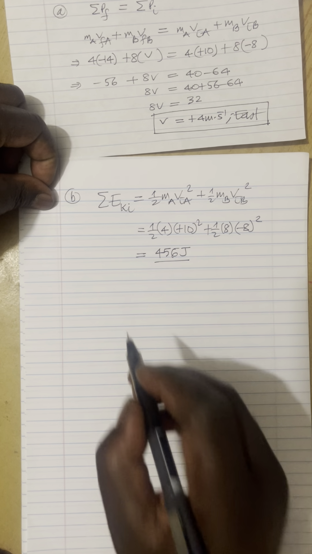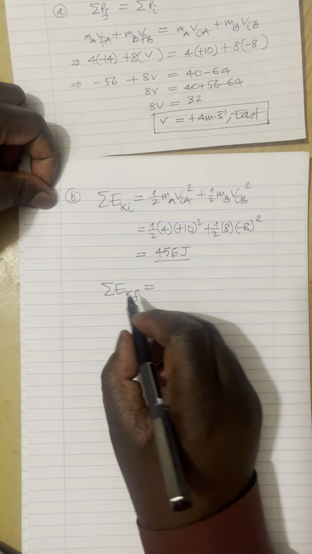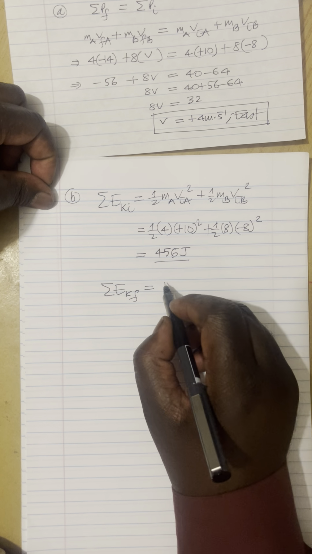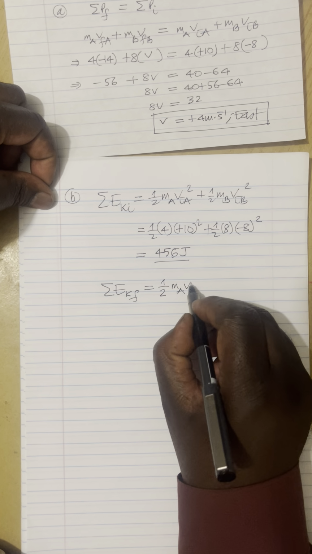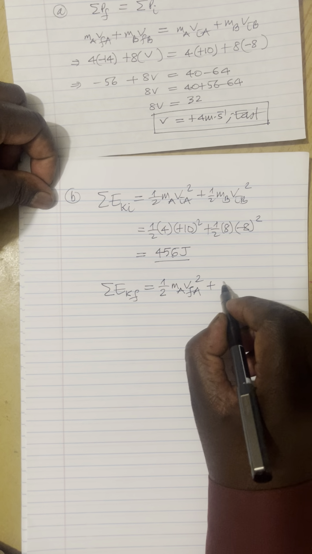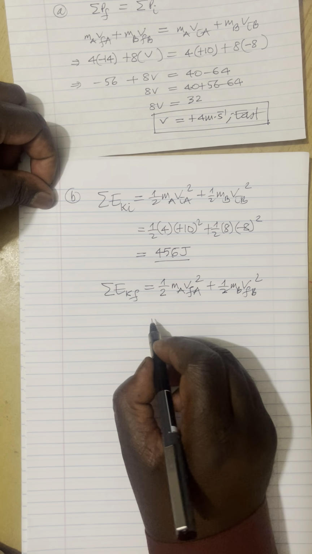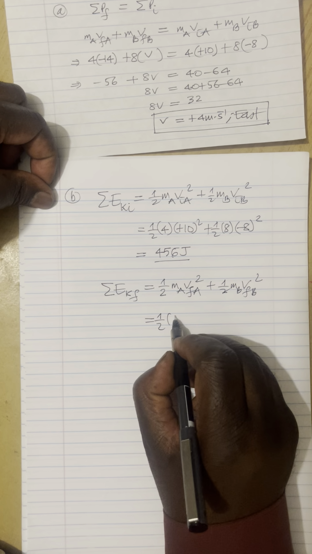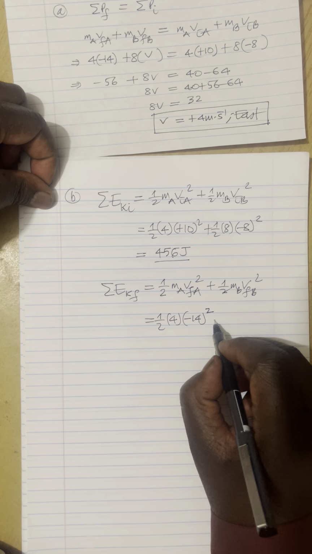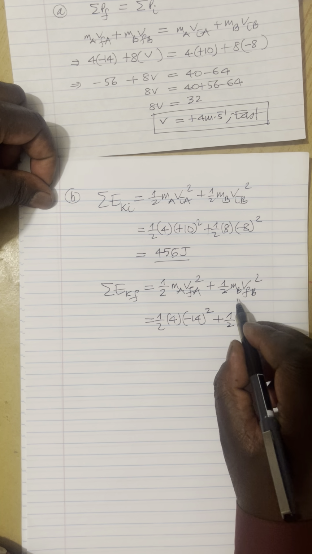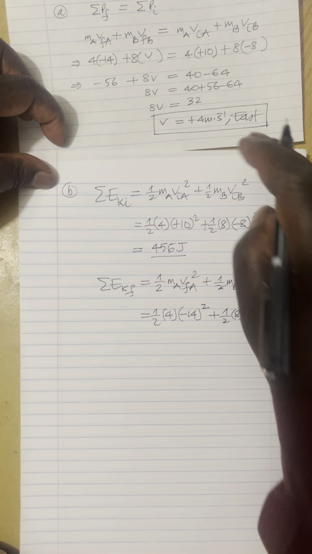Let's work out total kinetic energy final. This is sigma notation, that's for total. Like I said earlier, this is half M A V final of A squared plus half M B V final of B squared. Let's punch in what we know. This is half. What is the mass of A? 4. What is the final velocity of A? Minus 14, and we're squaring this. Plus half. What is the mass of B? It is 8. What's the final velocity of B? Well, we calculated it here, there it is, 4.